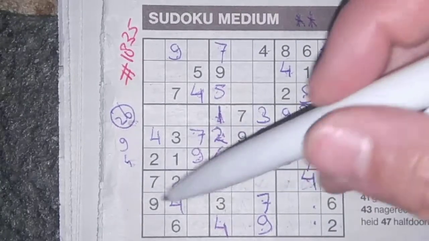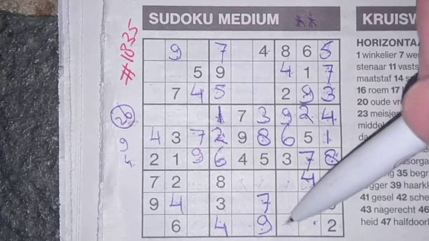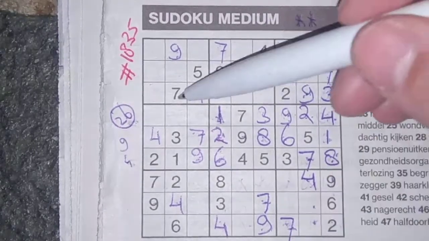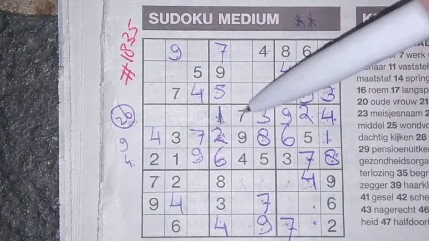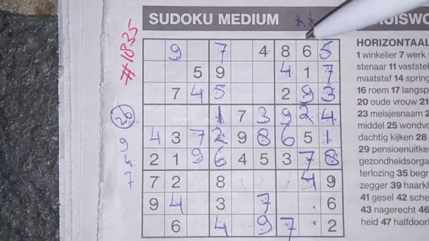7 in this row, 7 in the row below. So in the last row, the only 2 places for the 7 should be here or there. We see here 7, no 7 there. 7 should be there. And all the 7s are used. I can see digit number 3.